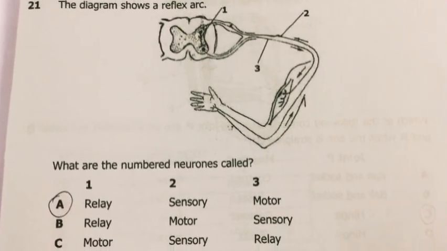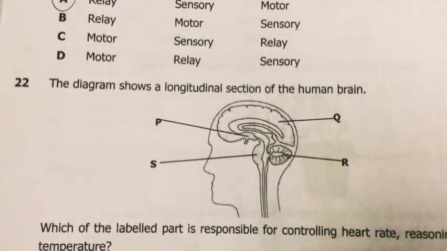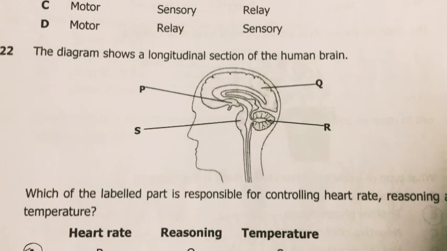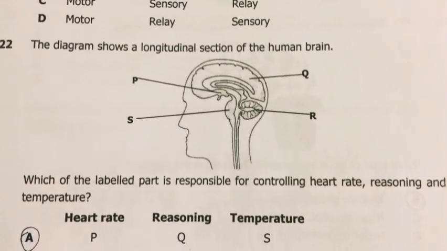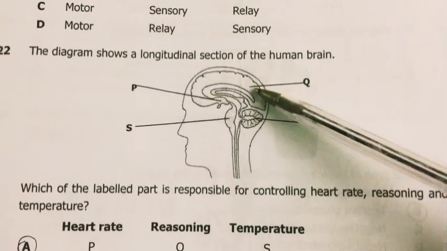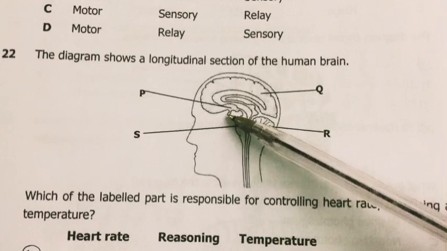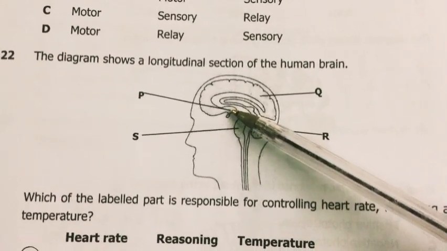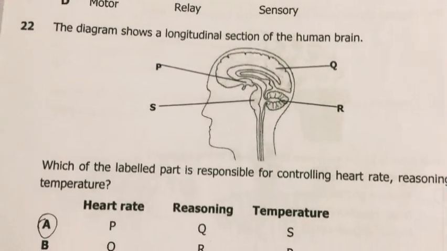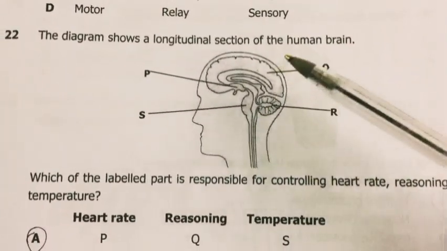Relay, sensory, and motor. Number 22, the diagram shows a longitudinal section of the human brain. Which of the labeled parts is responsible for controlling heart rate, reasoning, and temperature? Reasoning is Q, the forebrain. This is where consciousness exists. And this is a pituitary gland, and this is a hypothalamus up here. So Q is all about heart rate, sensing of amount of water, sugar levels, and many other small non-voluntary aspects of our bodies. So already reasoning is Q.